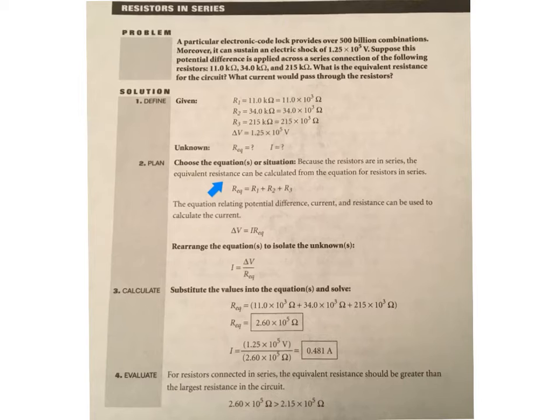Starting off with our equivalent resistance equals resistance 1 plus resistance 2 plus resistance 3. We can also use our change in voltage equals current times resistance. This time the resistance will be the equivalent resistance. We can rearrange this so that we can find our current.